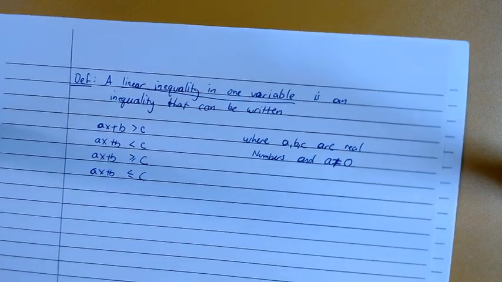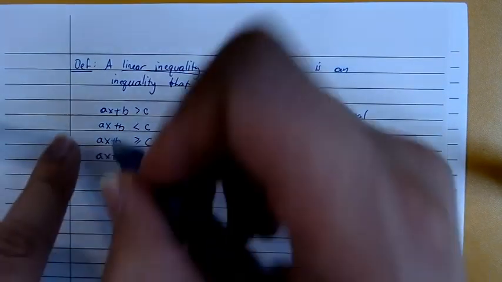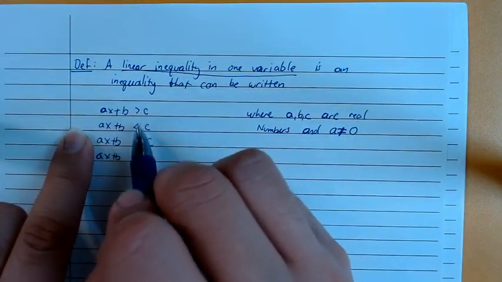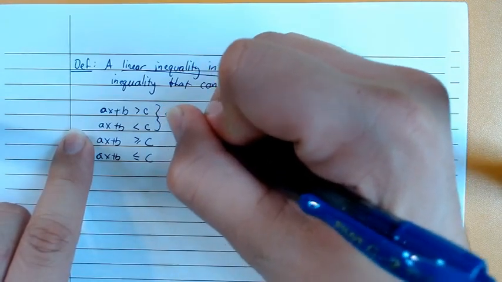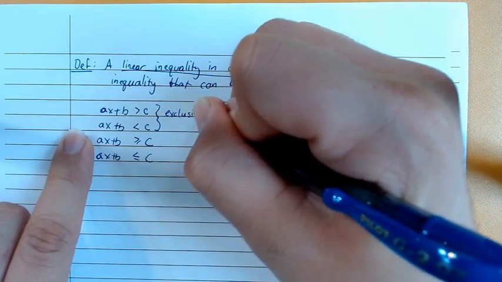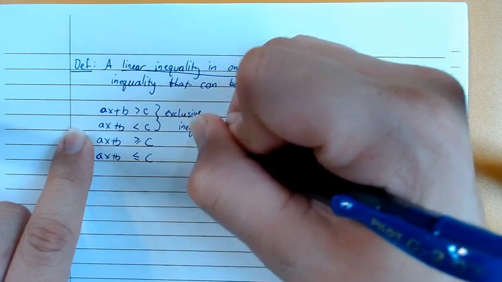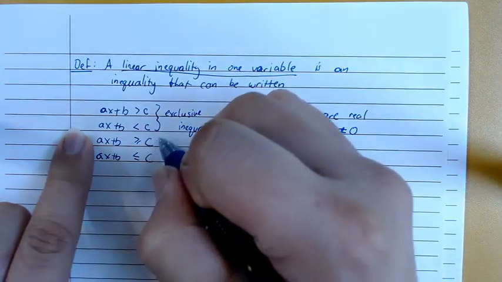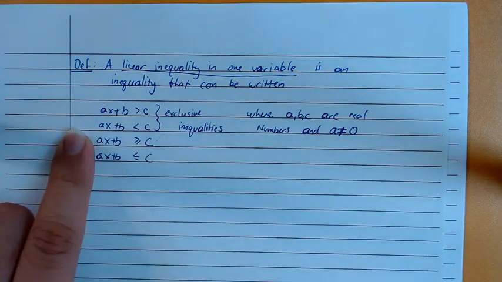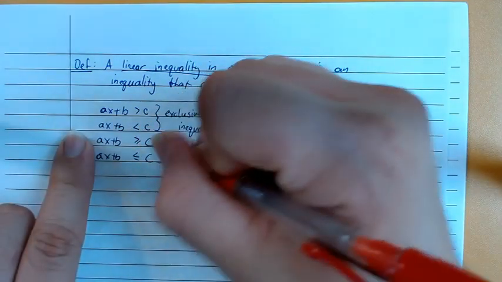And here we're looking at an inequality in one variable. Whenever you have an inequality like this, these are called exclusive inequalities. Whereas these right here are referred to as inclusive inequalities.